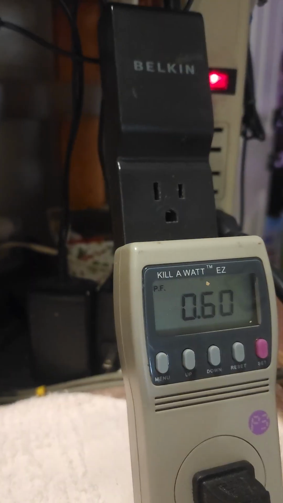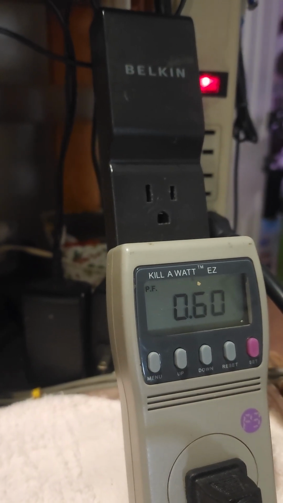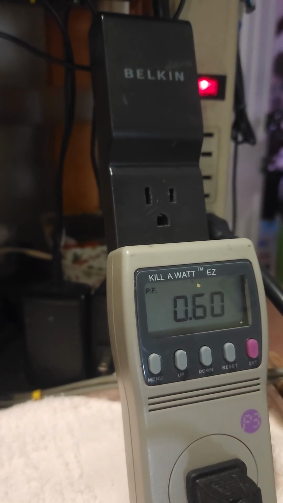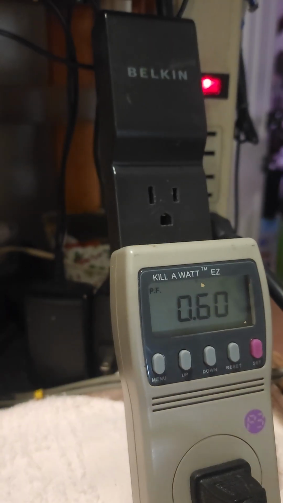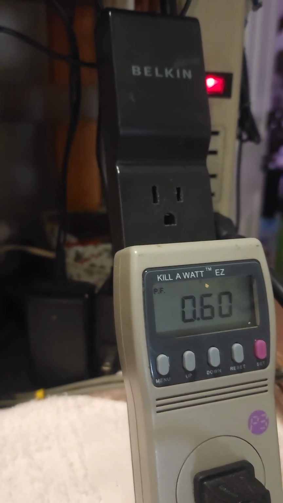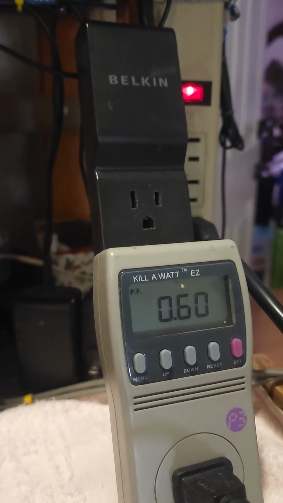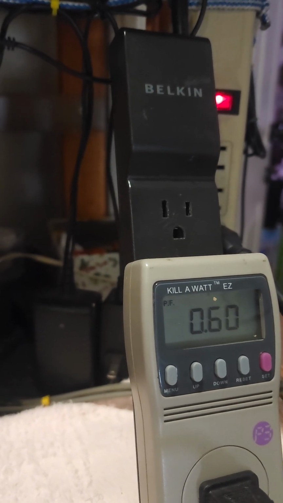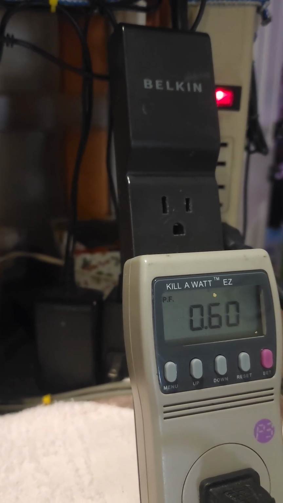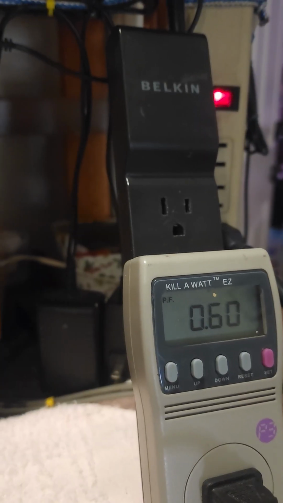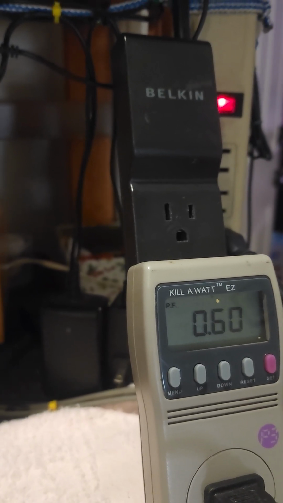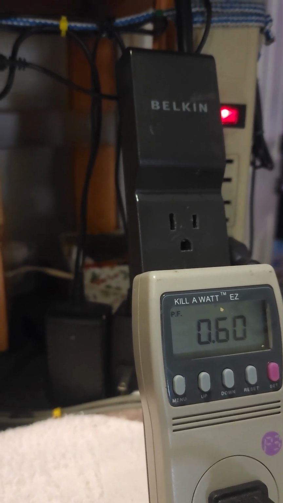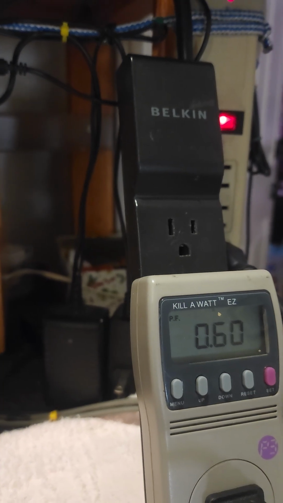But I am telling you that if this is an industrial load in which the power factor is 0.59 or 0.60, the utility companies don't like this kind of power factor. It's very low. So we should raise this 0.60 to something like 90 or 95.